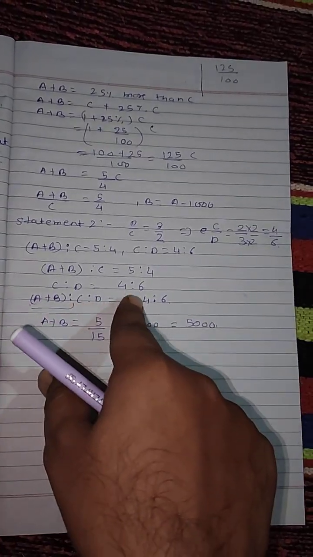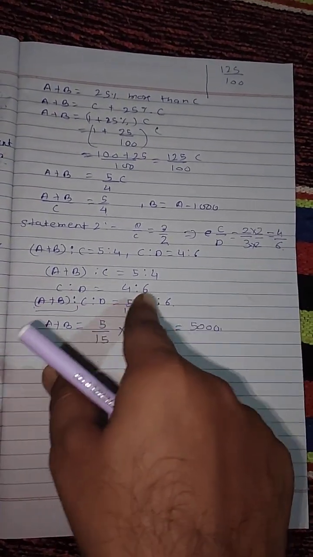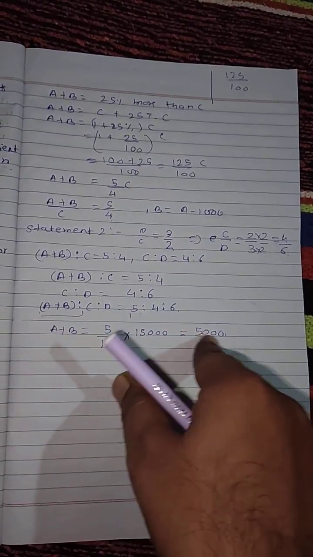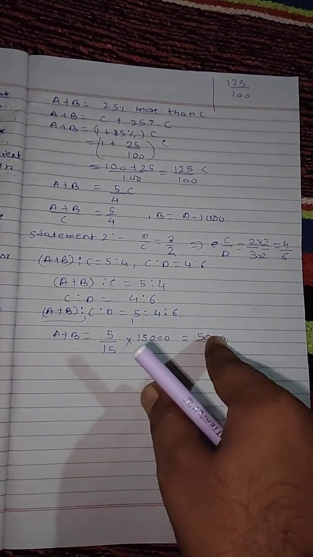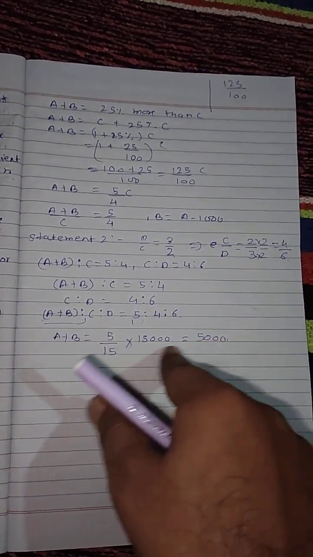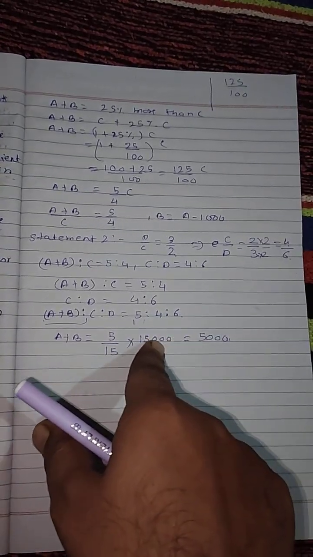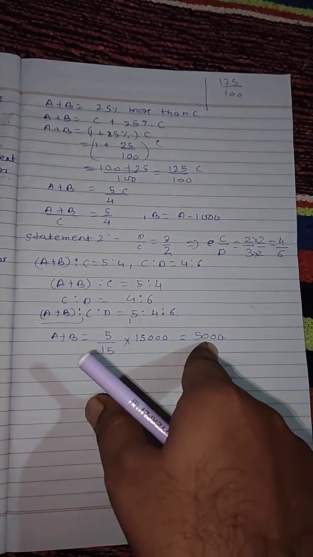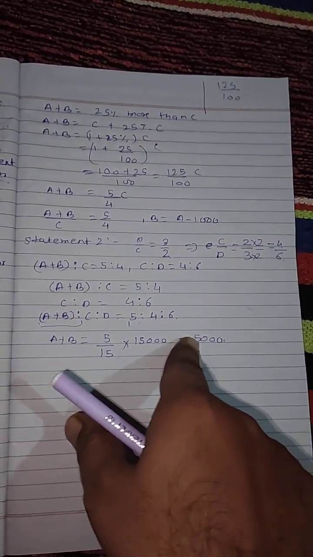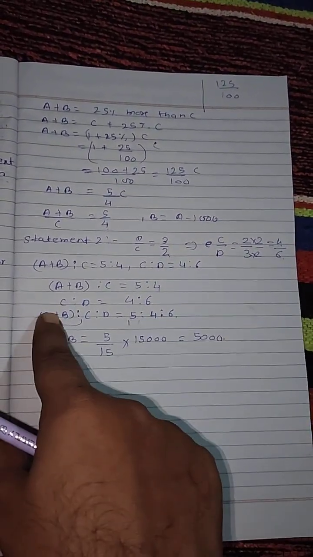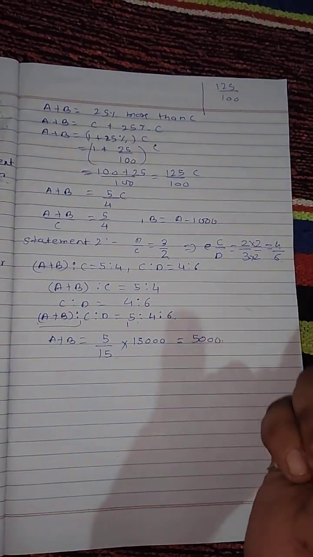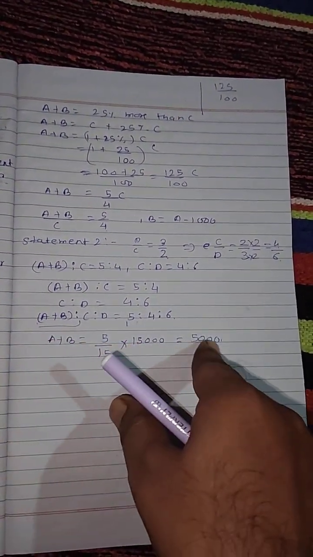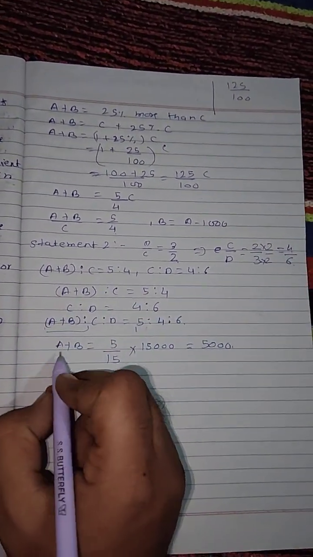So for A plus B, the individual parts are 5 and the total will be the sum of this into how much they distributed. So for A plus B, they have distributed 5,000. The remaining total is 15,000, so 5,000 they distributed for A plus B. For C plus D they have distributed 10,000, because out of 15,000, 5,000 is for A plus B. So for C plus D it will be 10,000, and the total is 15,000.